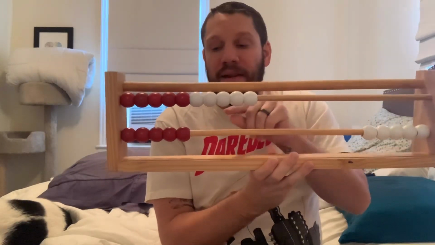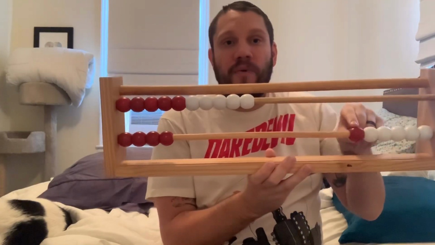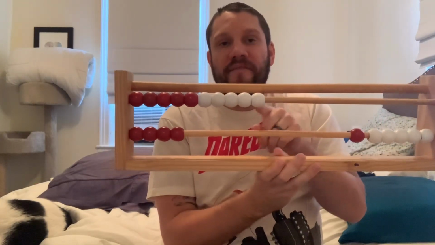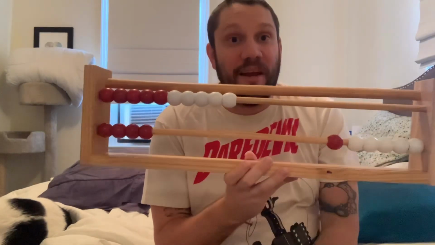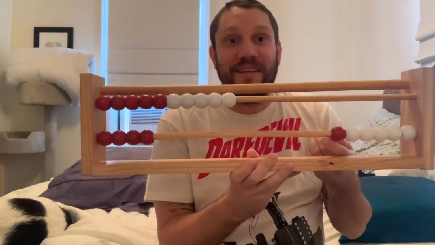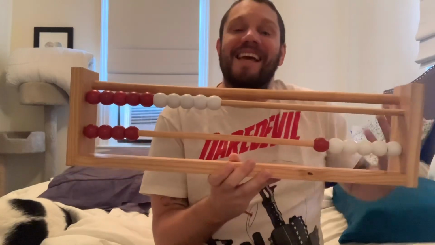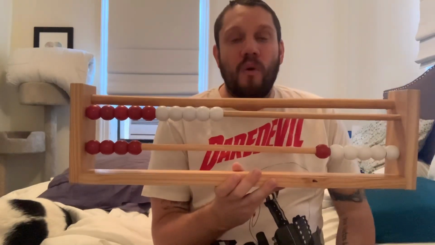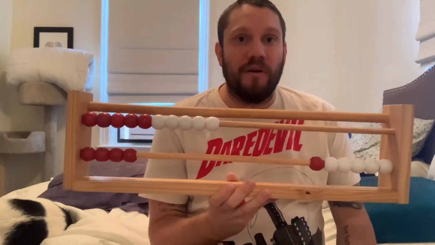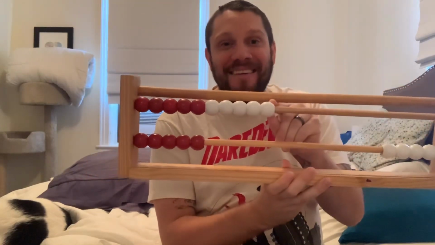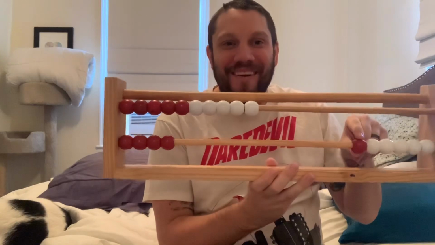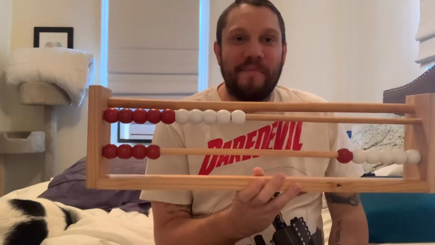Make it 10. Take away 1. Now I have 10 plus 1, 2, 3, 4. 10 plus 4. 10 plus 4 is 14. It's the same answer. When we're adding 9 to a number, we can add 10, take away 1, and we'll get the same answer.